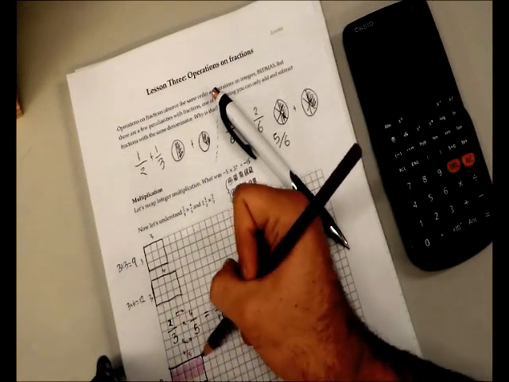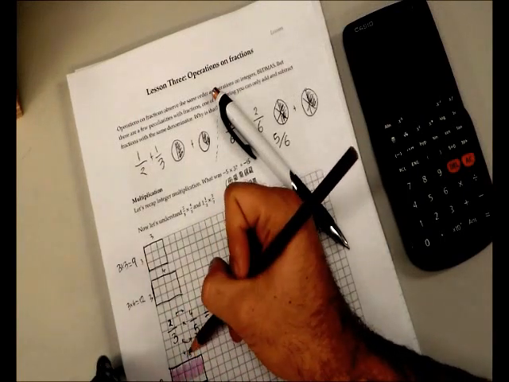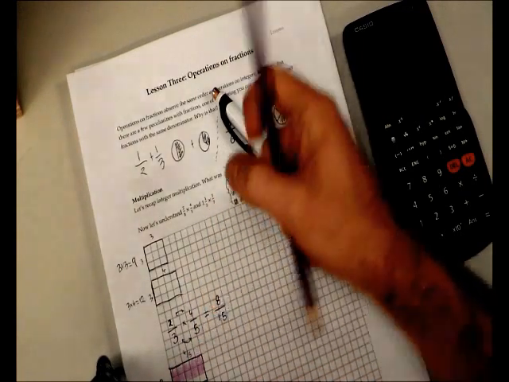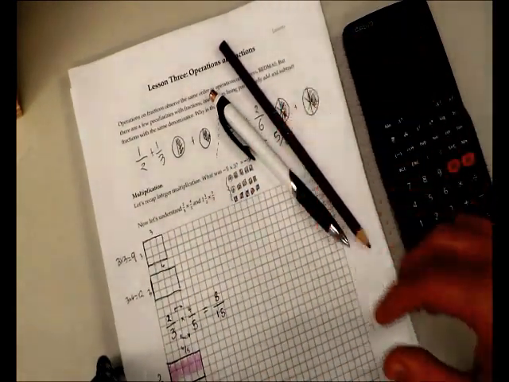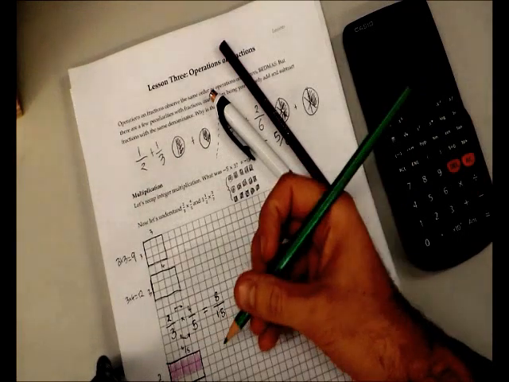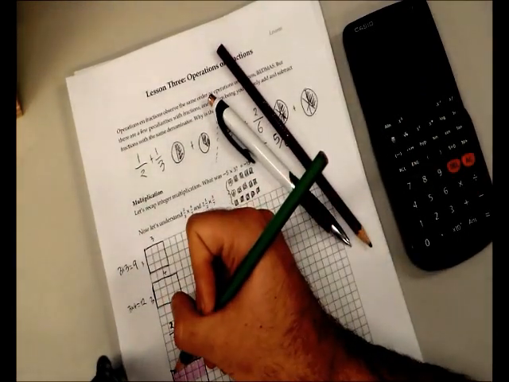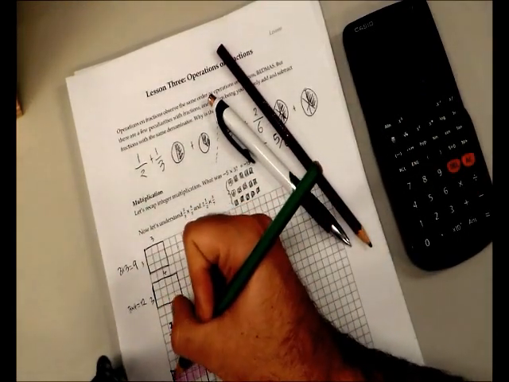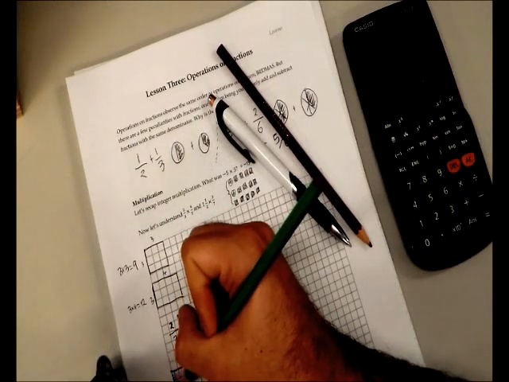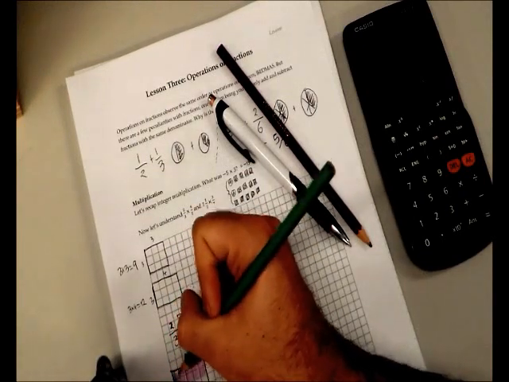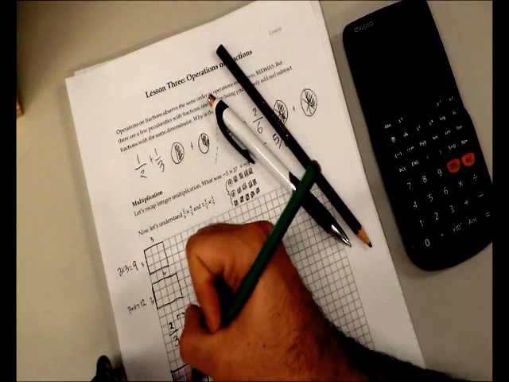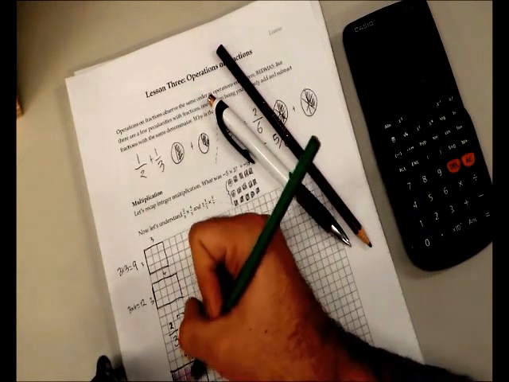Right, so I've got 2/3 of this rectangle. But now I want to take 4/5 of this side. Let's find another colour. Ta-da! Green. 4/5. So 1, 2, 3, 4. I'm going to colour in the whole thing here, the whole way down.